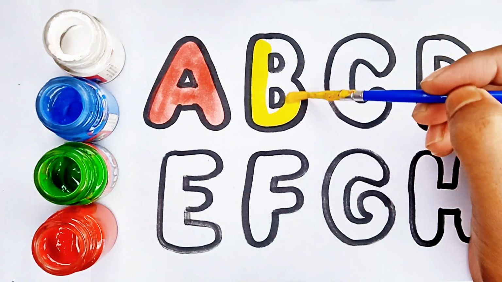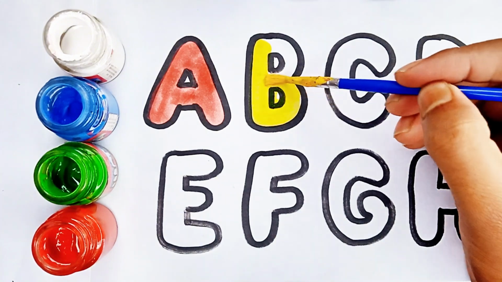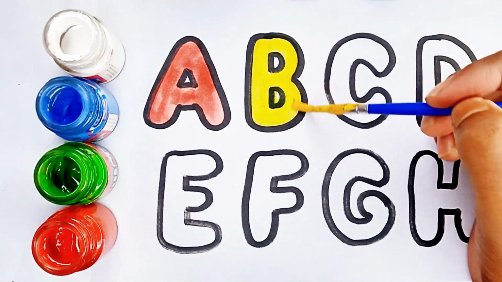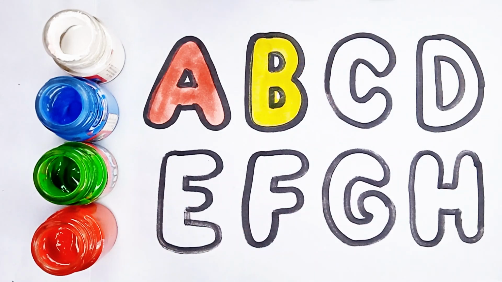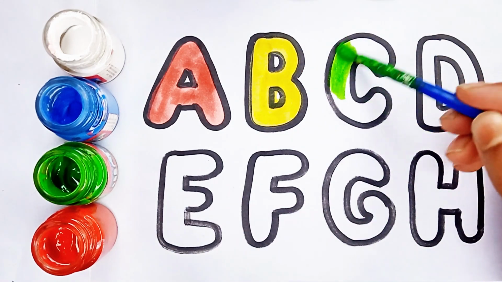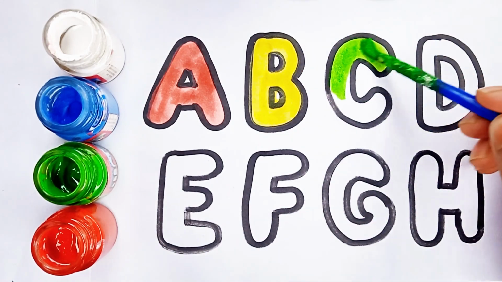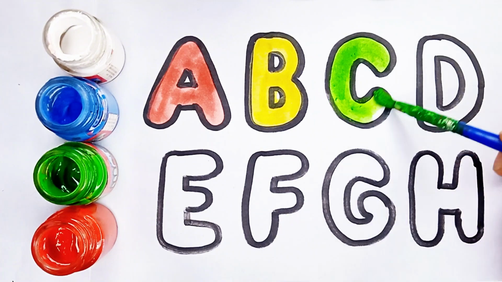Now I am drawing letter B. B is for ball. Now I am drawing letter C. C is for cat.